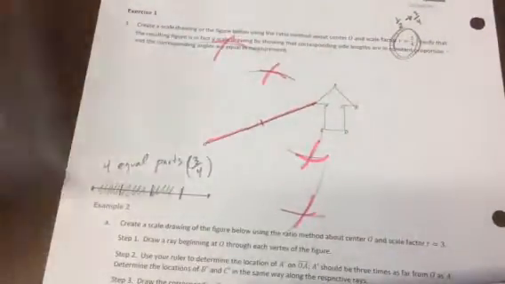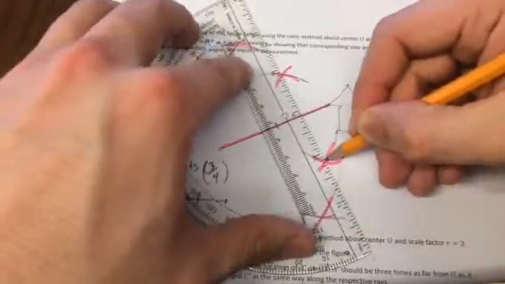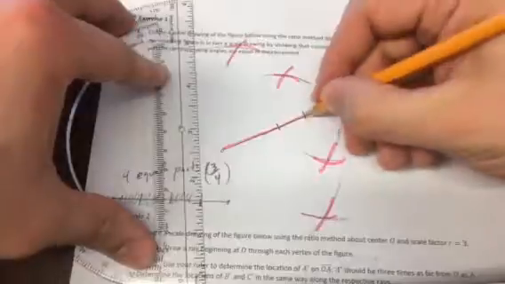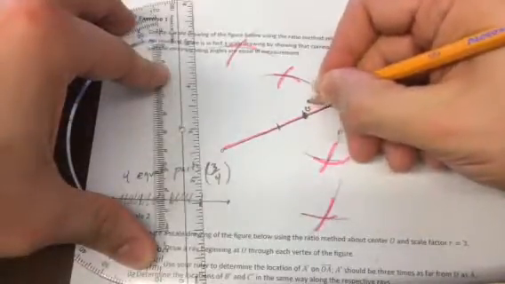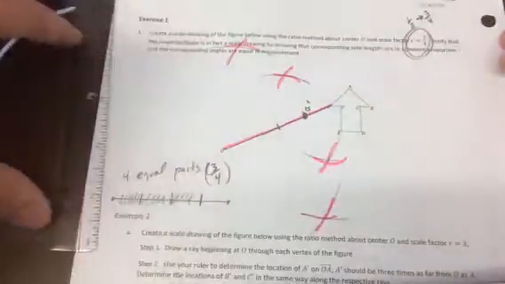So we're cutting it again, cutting these two, and then let's just mark our center. Notice I'm using the same color. So that's going to go right here. This is where our new G prime is going to be. All right, that's our new G prime.